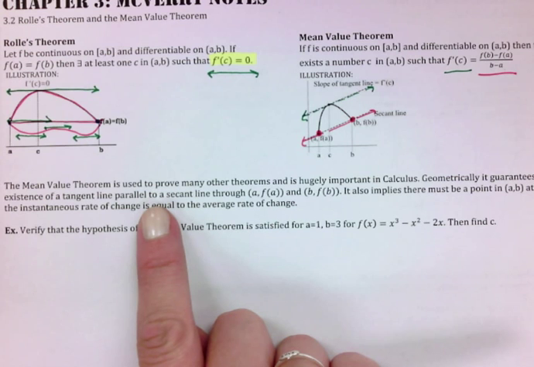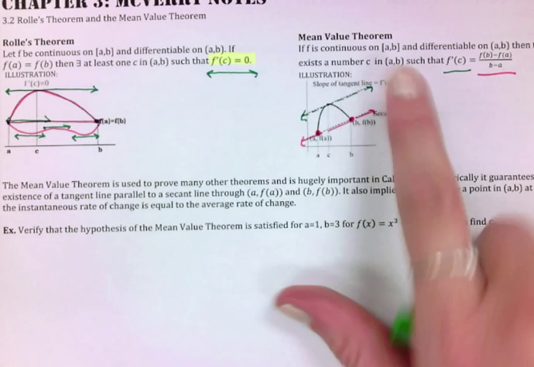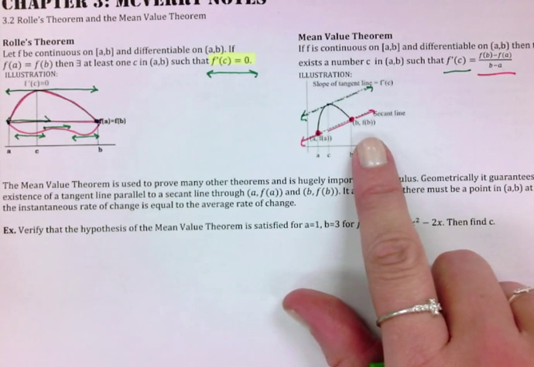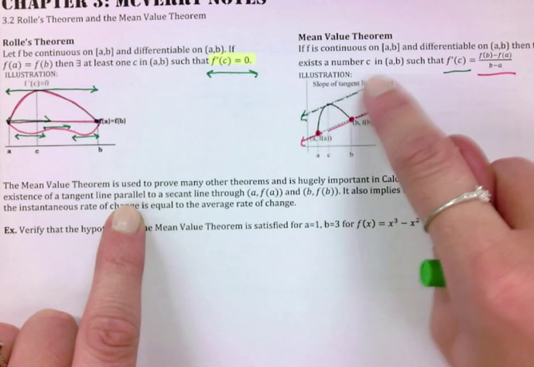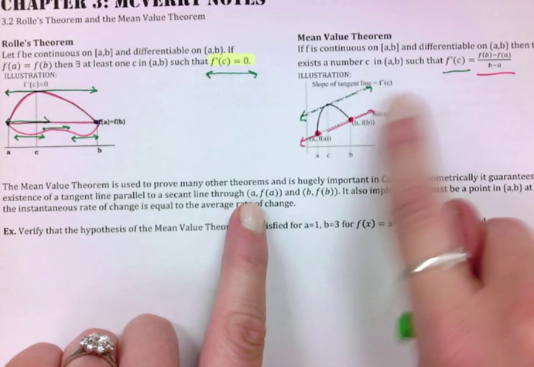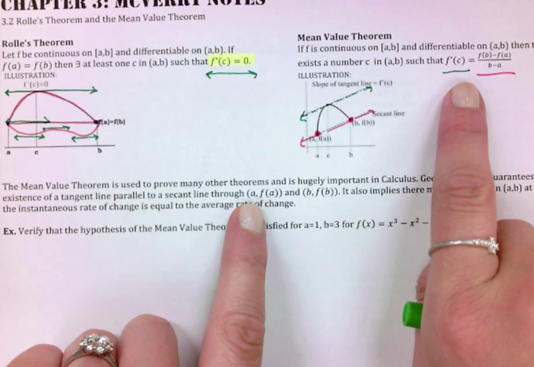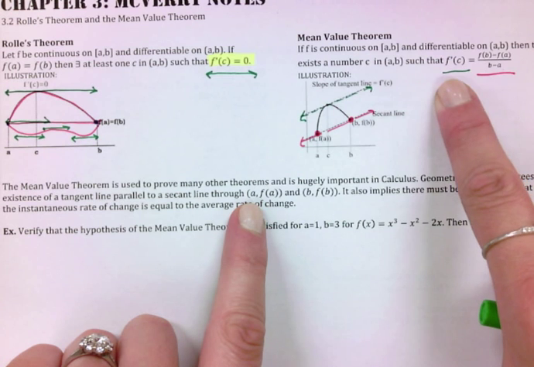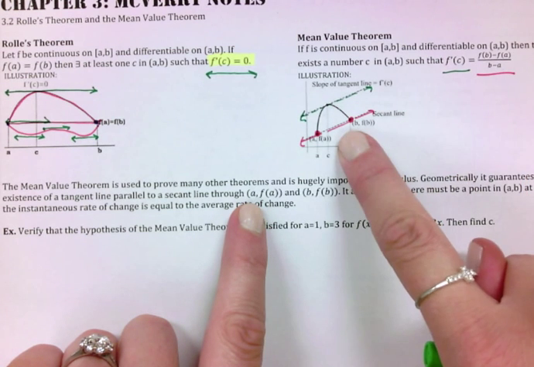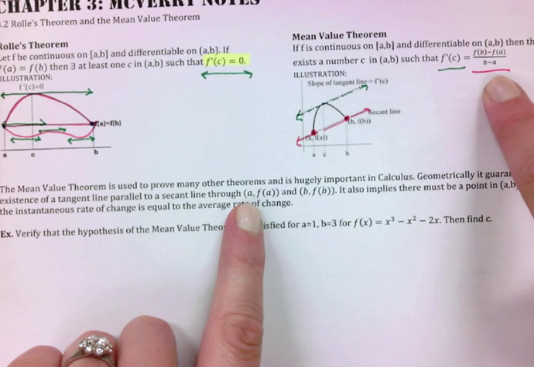So the mean value theorem is used to prove many other theorems. It's very useful in that way. And then geometrically or graphically, what this is guaranteeing is that there's a tangent line that is parallel to a secant line. And what that actually means is the tangent line, that's calculus. This is your instantaneous rate of change, right? And then your secant line, that's algebra 1. That's your average rate of change.